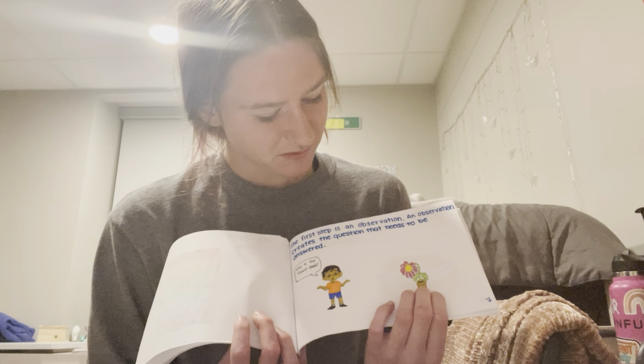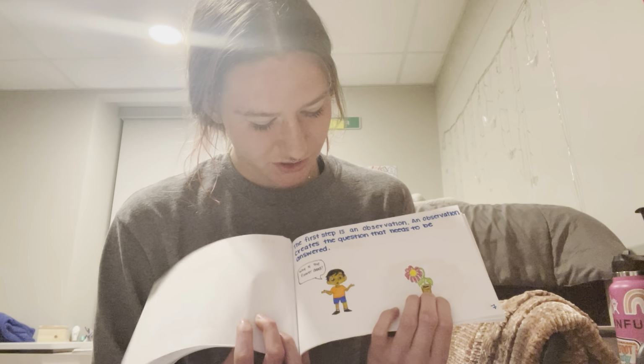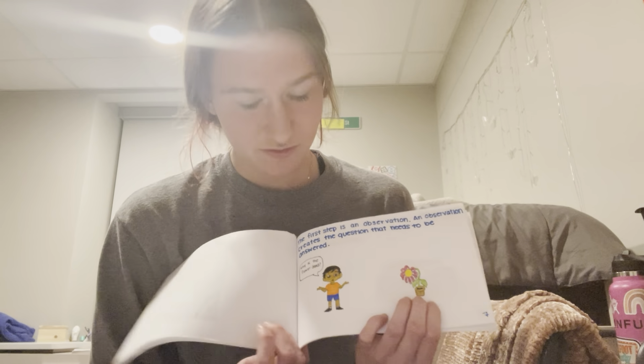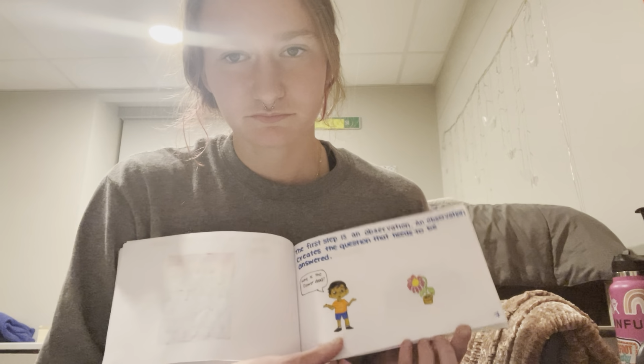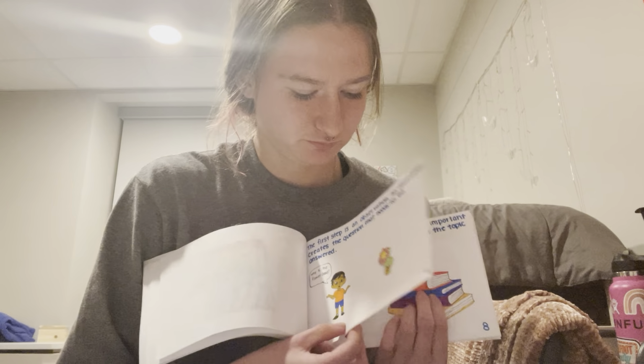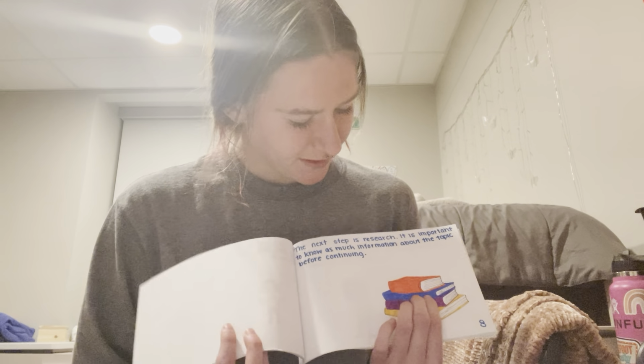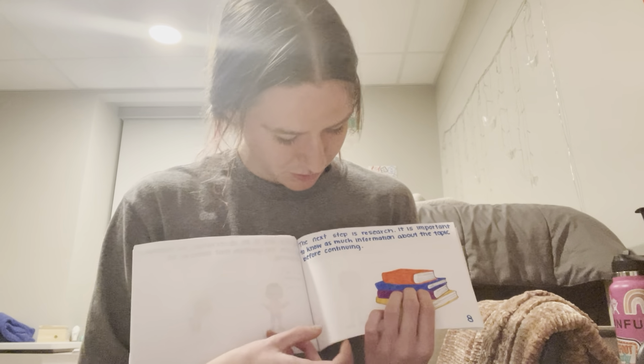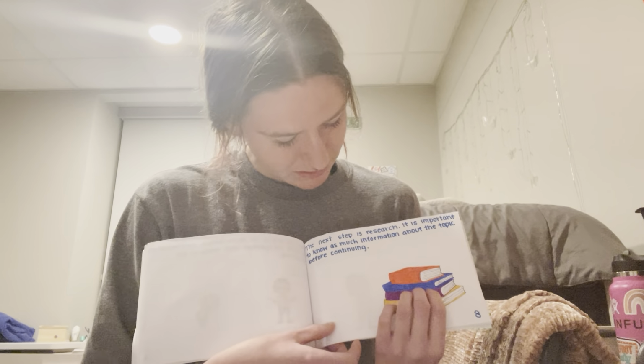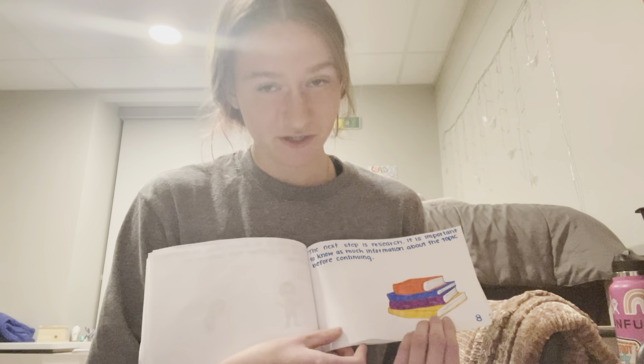The first step is an observation. An observation creates the question that needs to be answered. The next step is research. It is important to know as much information about the topic before continuing.